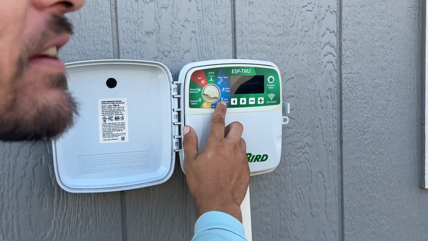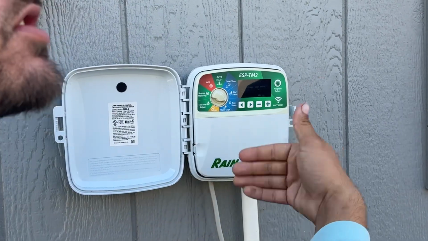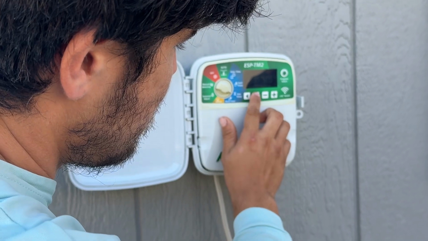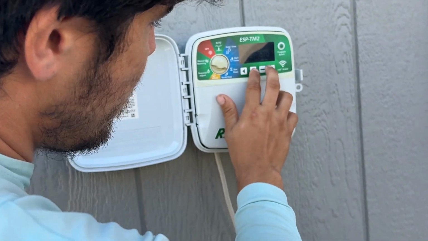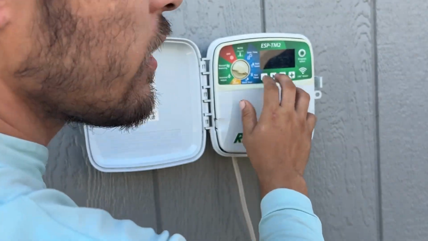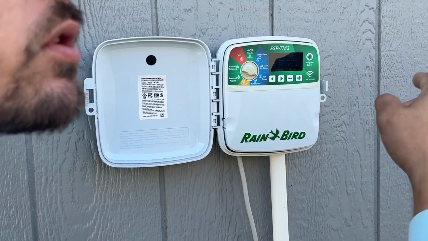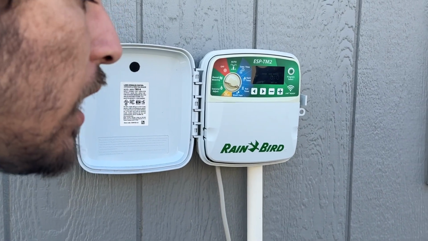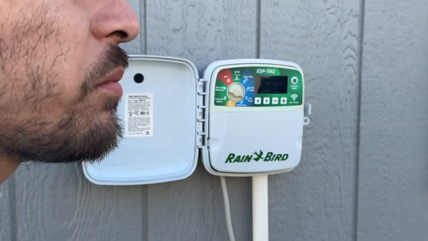And then you go down to where it says run times. This is where you change how long it's going to go. You'll see here it's 1, 2, and you can toggle through there. On the ones we're doing now, which is all the new ones, there are going to be 4 zones. There's 2 for the grass, which will be 1 and 2. 3 will be for the bubblers, and 4 will be for the drip.